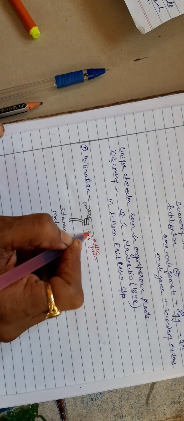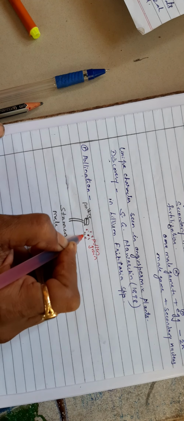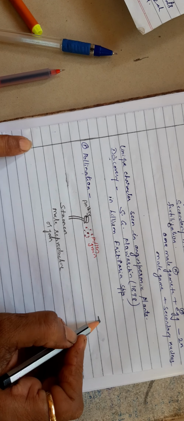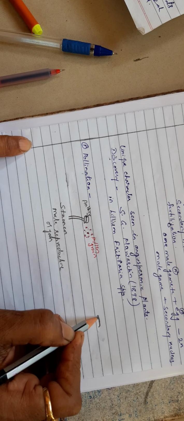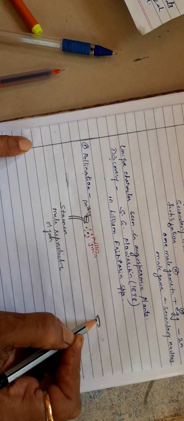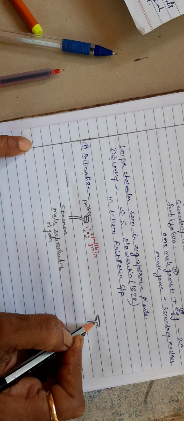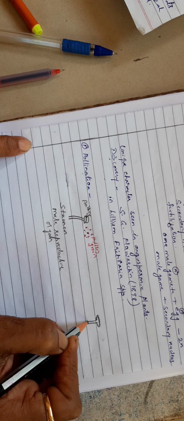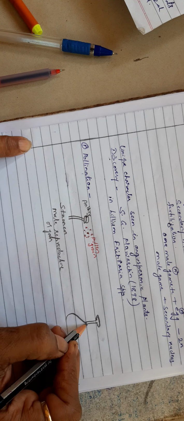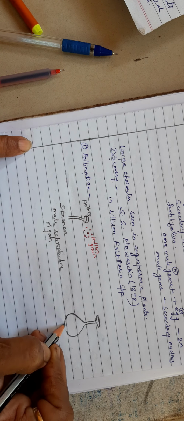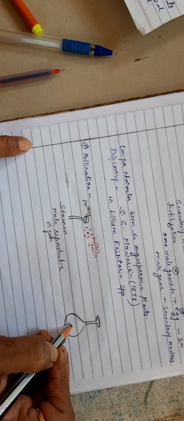We have studied already this point. So from the anther, pollen grains are released. These pollen grains then get transferred on the stigma. Now stigma, you have seen this part in the female reproductive organ, that is gynoecium, which consists of stigma, style and ovary.